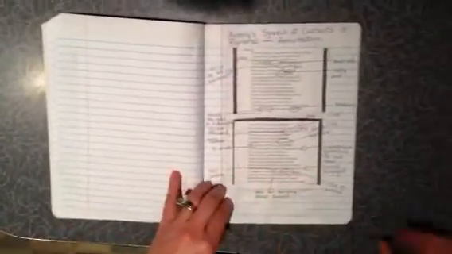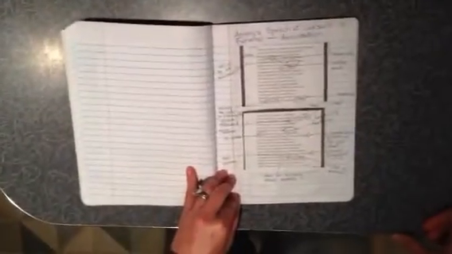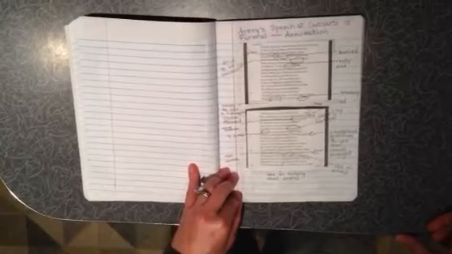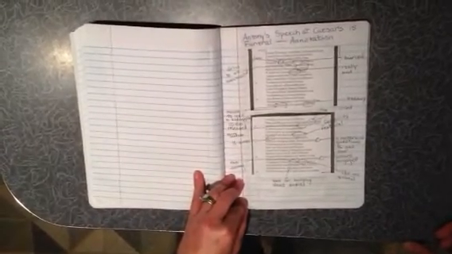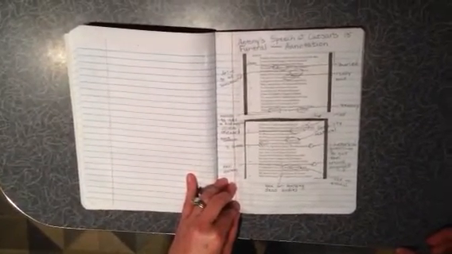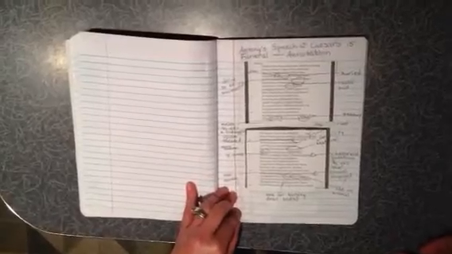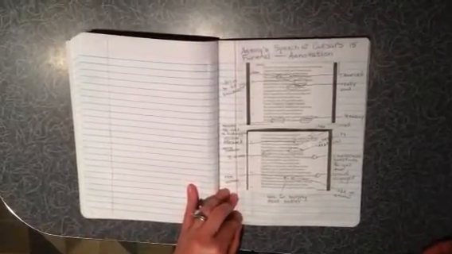Page 15, Antony's speech at Caesar's funeral. You annotated the actual Shakespeare text by defining all the words you didn't know. That helps you understand. If you didn't get this done in class, make sure you get it well annotated when you turn it in.